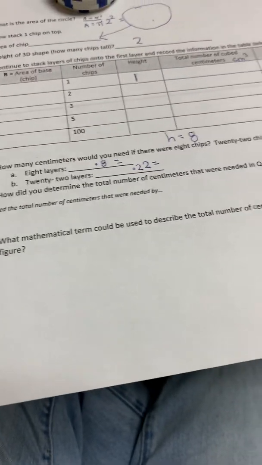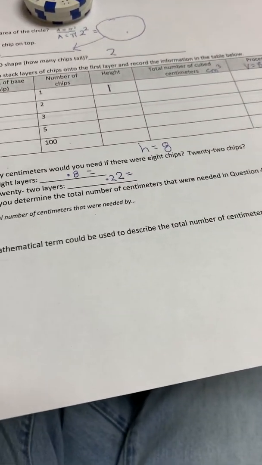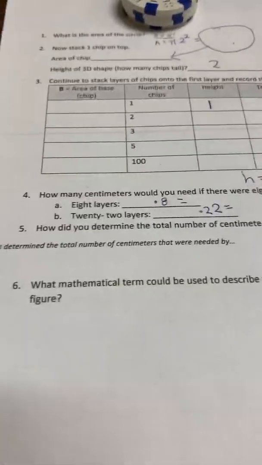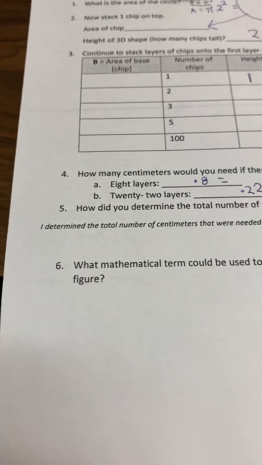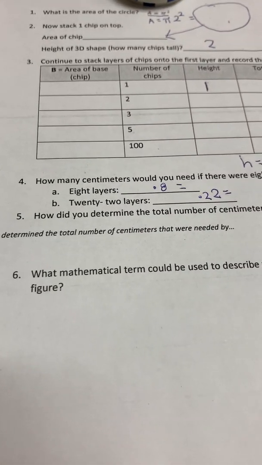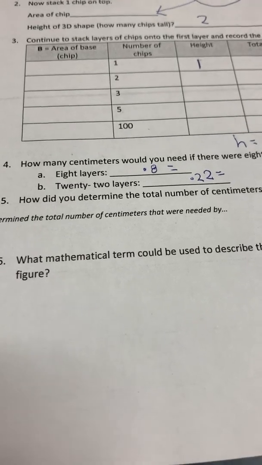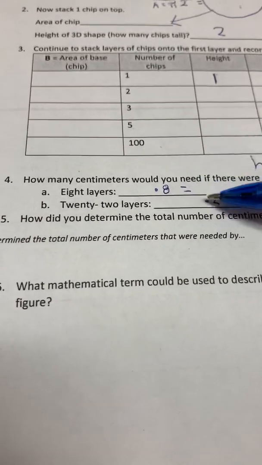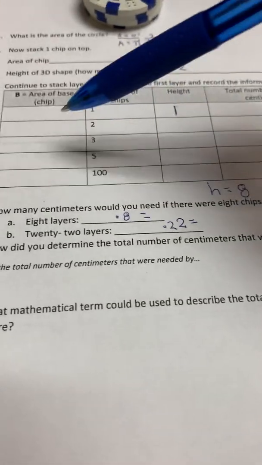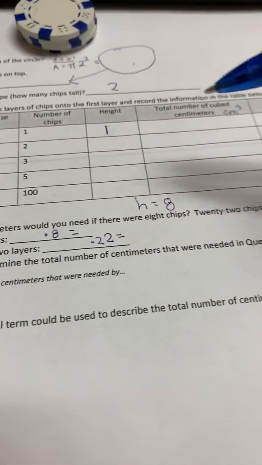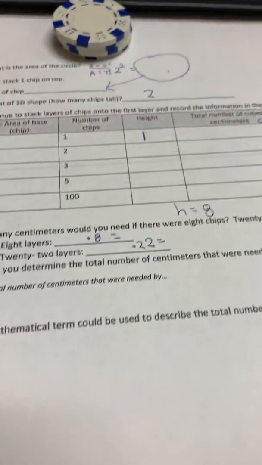How did you determine the total number of centimeters that were needed in question 4? Okay, so this is when we actually write about the math that we did for the 8 layers and the 22 layers. I determined the total number of centimeters that were needed by, you can see you should have something about multiplying, something about multiplying this by this. Pause if you need a pause.